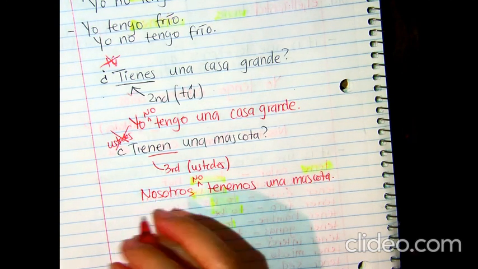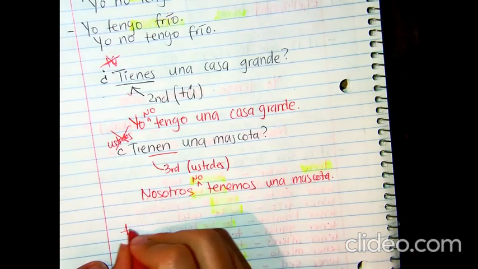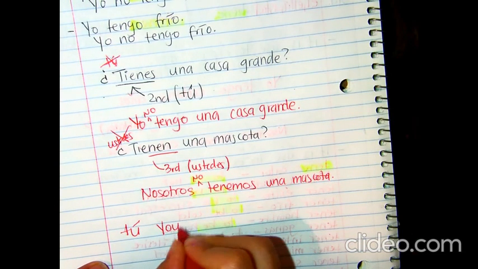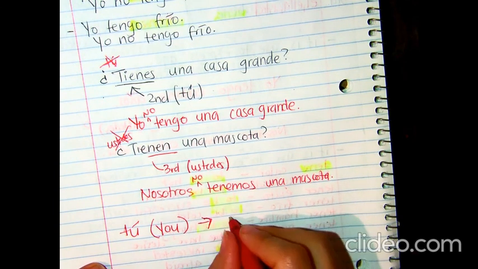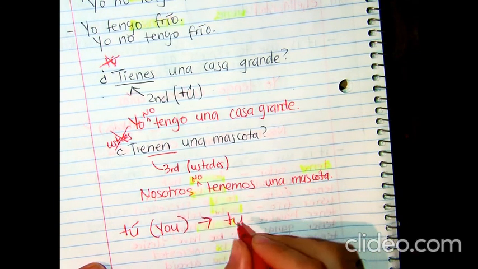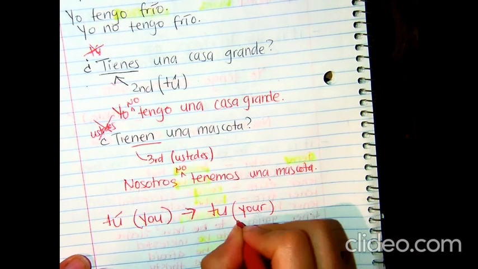Another important thing to remember is that tú means you, right? Don't forget the accent mark, because tu, without an accent mark, means your, a possessive adjective, okay?